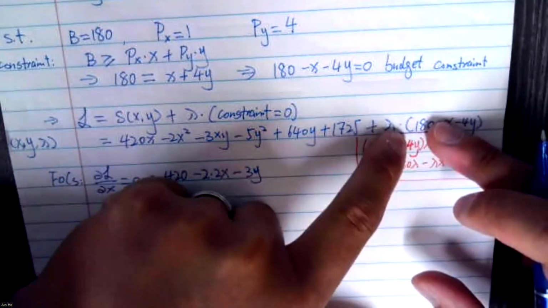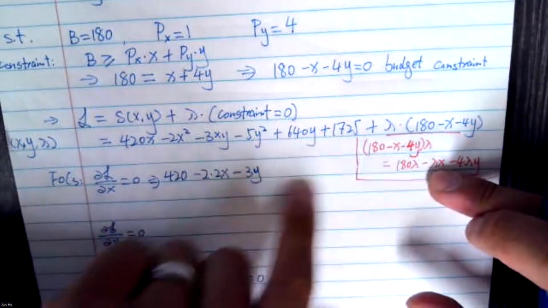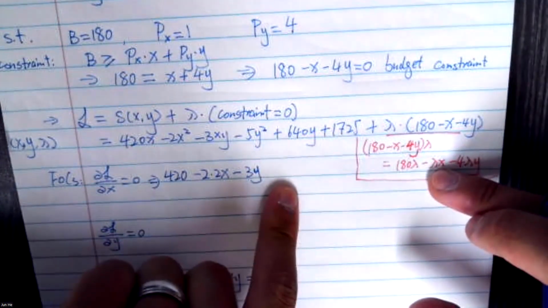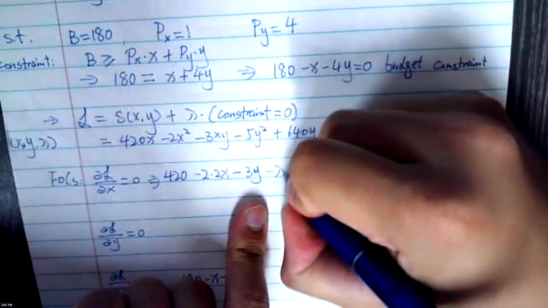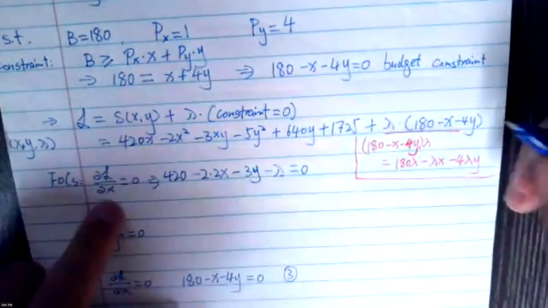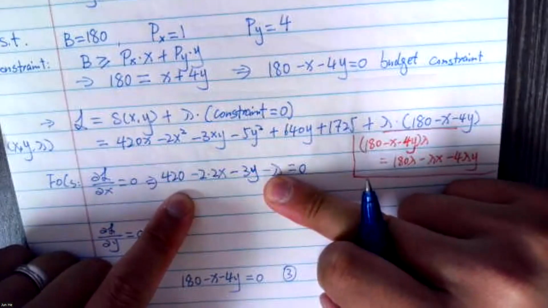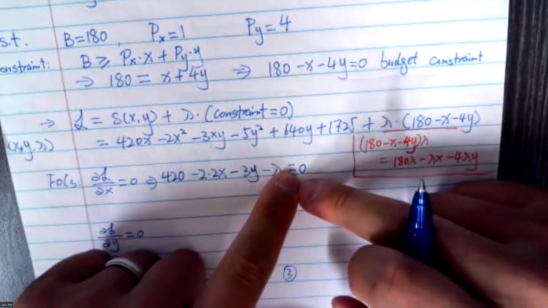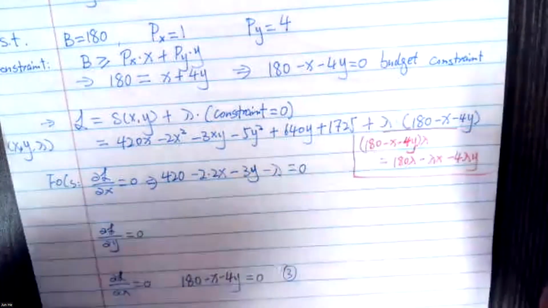Then for the lambda multiplication term, the one that actually enters into the derivative is minus lambda.